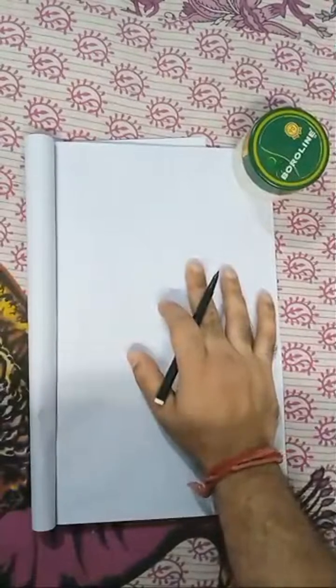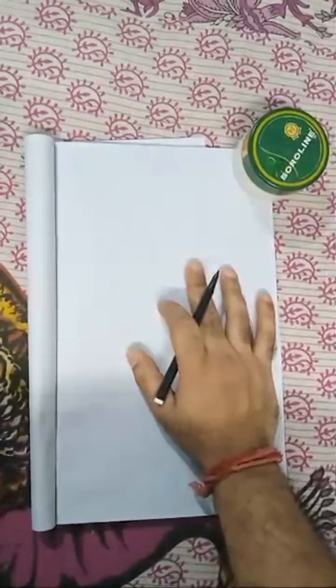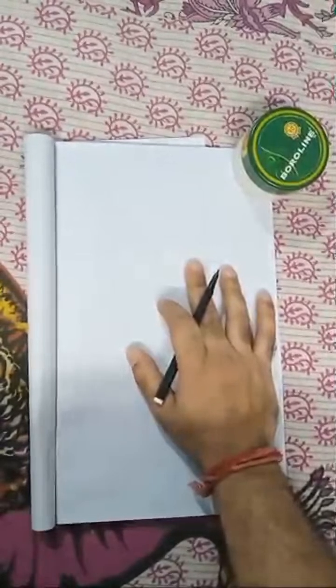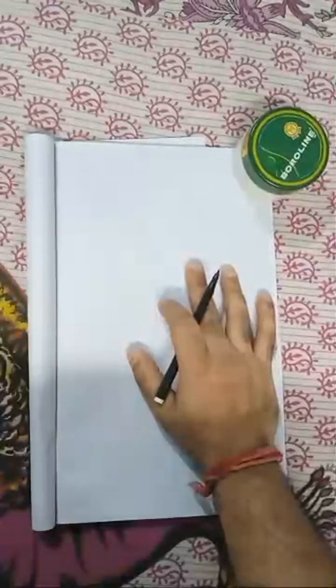So let's see how you can draw those objects in a very easy manner, and also in an innovative way, which you might not be able to think of, but in reality, that is very much possible. Okay, so let's go.